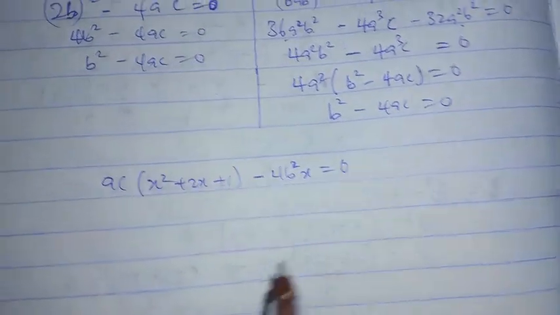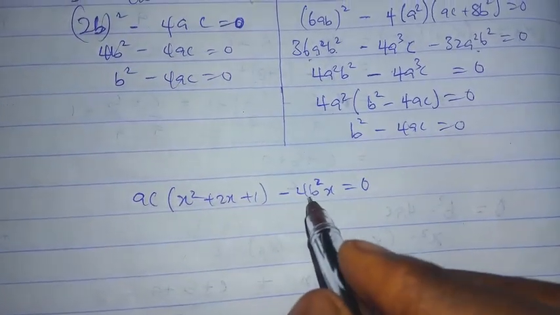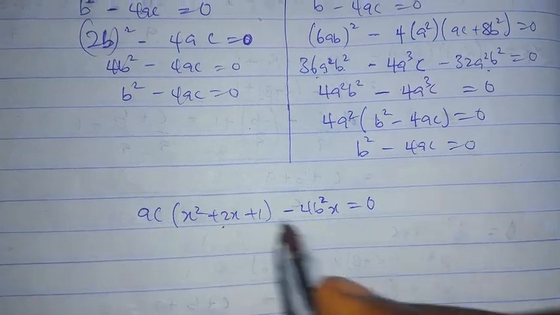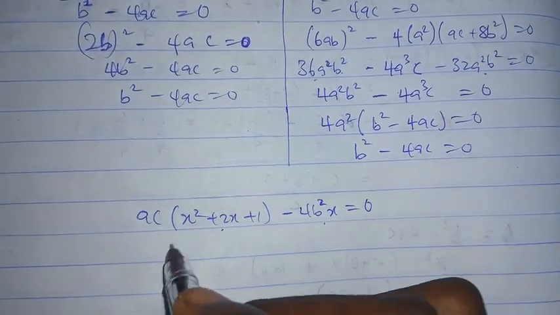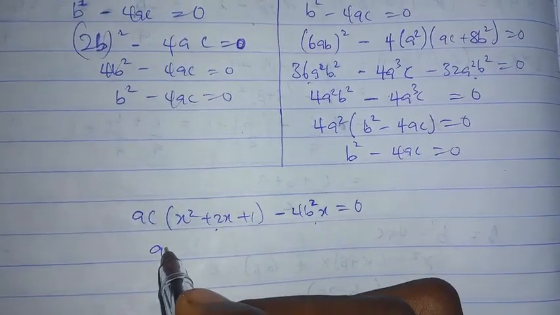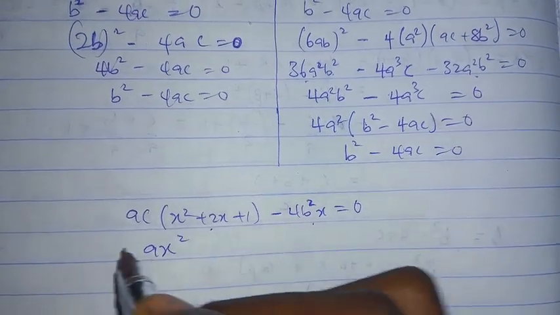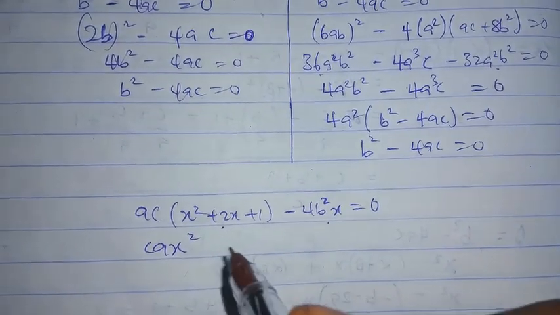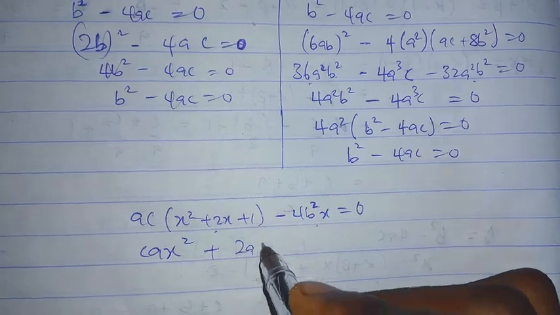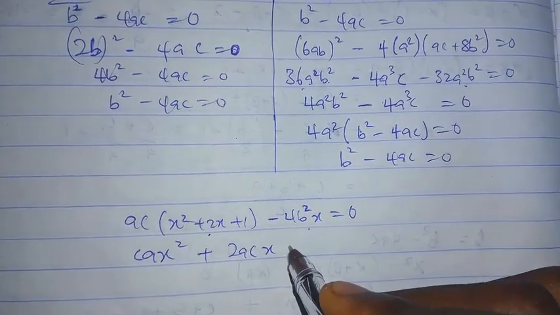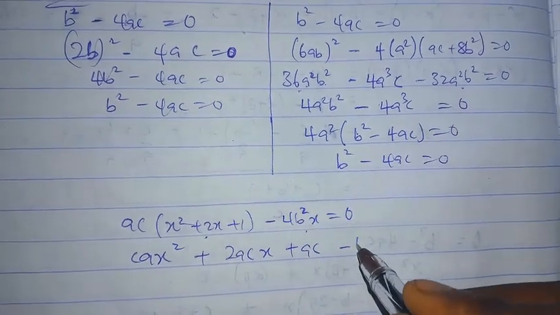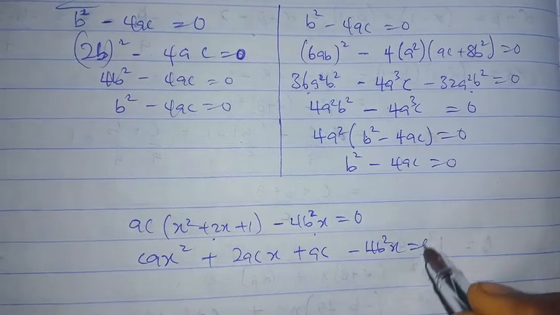Okay, so this is what I have. After expanding the one that has squared and bringing the one from the right hand side to the left hand side, expanding this becomes acx squared plus 2acx, then plus ac minus 4b squared x equals 0.